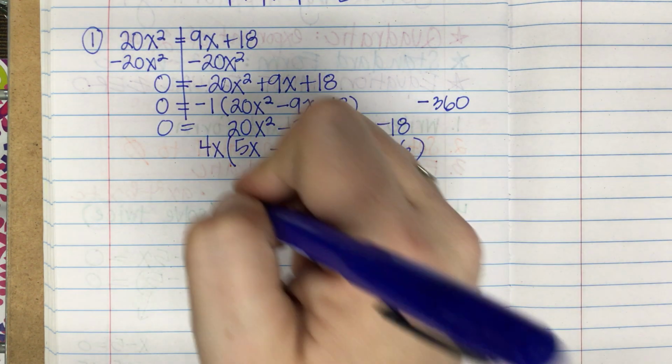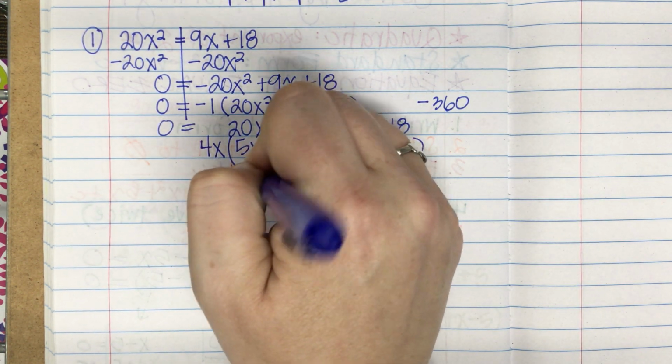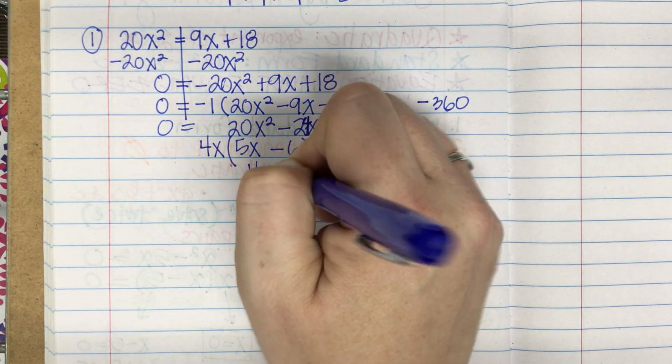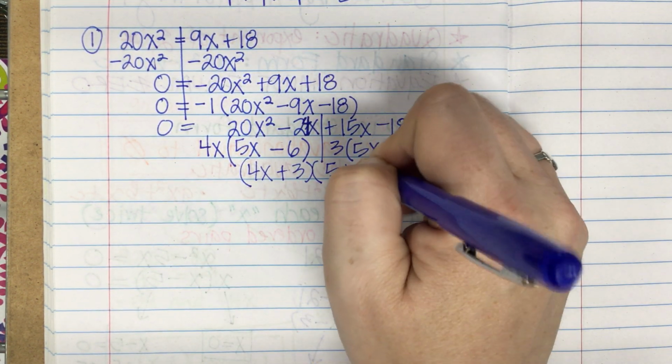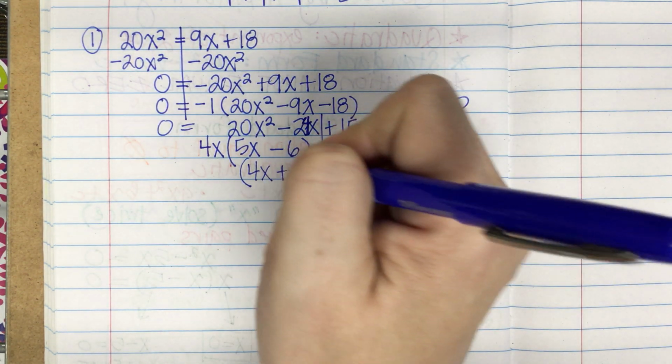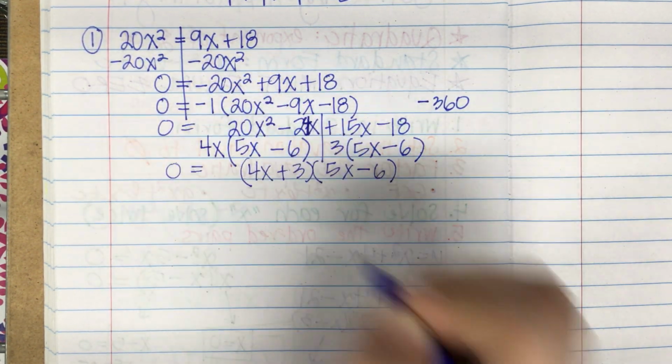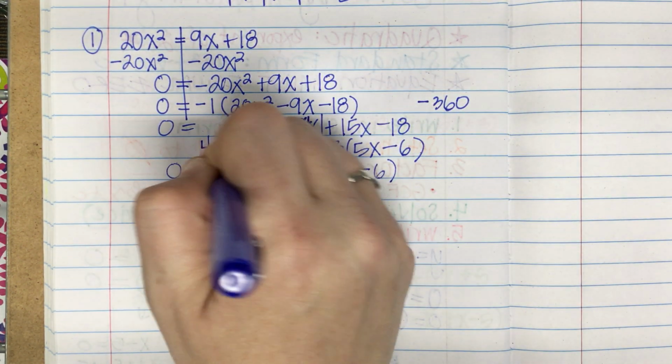So my factors are 4x plus 3 and 5x minus 6 equals 0 with a negative 1 in front.